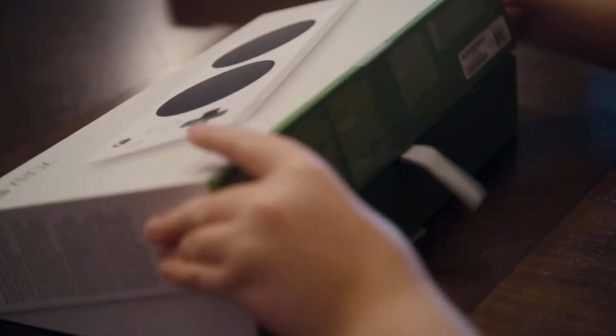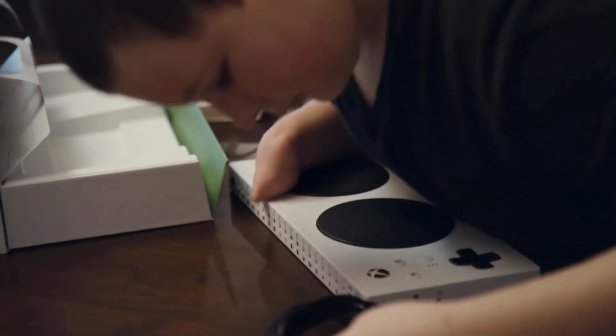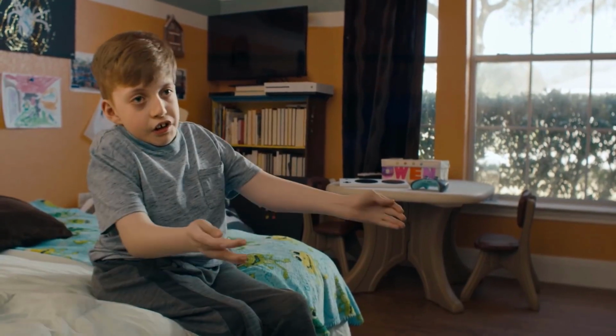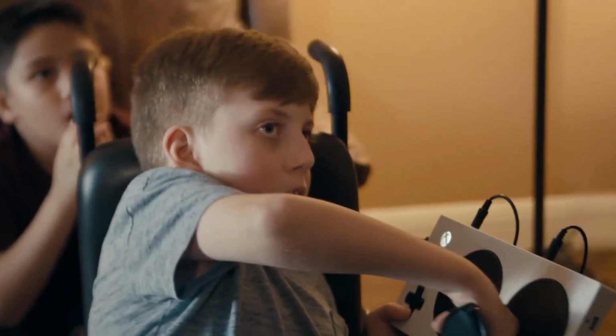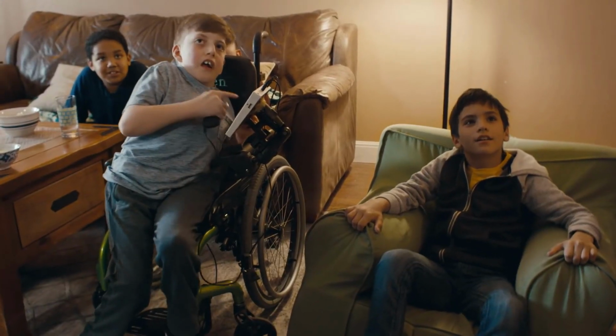What I like about the adaptive controller is that now everyone can play. I don't even have to look at the controller, just at the screen. You never want your kid to feel like an outsider or an other. One of the biggest fears early on is, how will Owen be viewed by the other kids? He's not different when he plays.